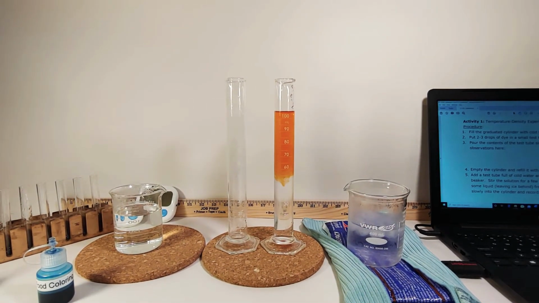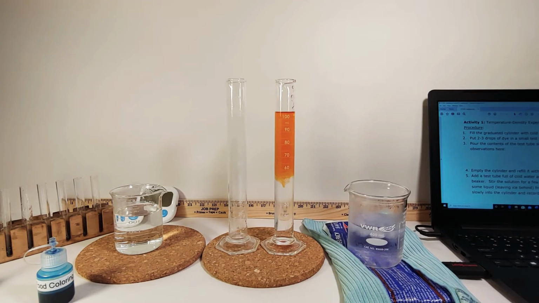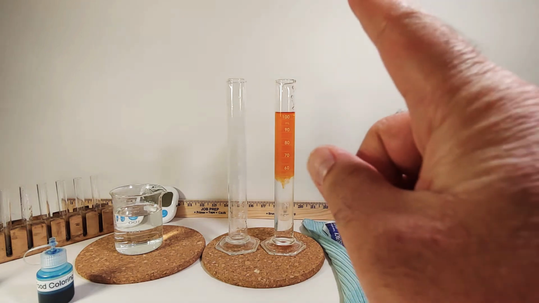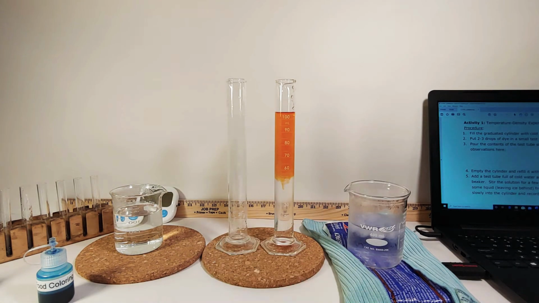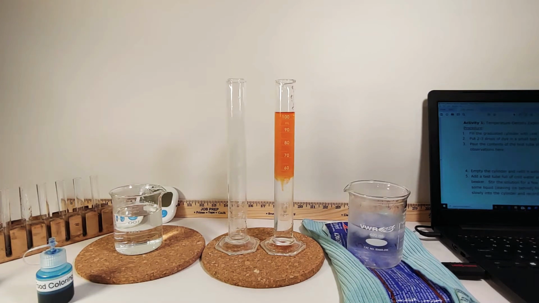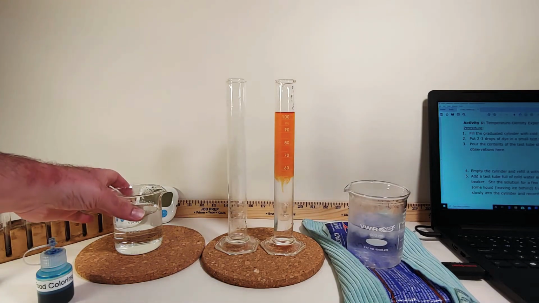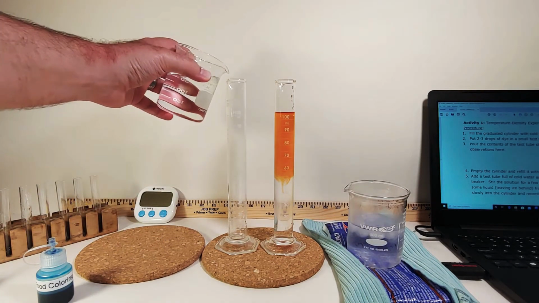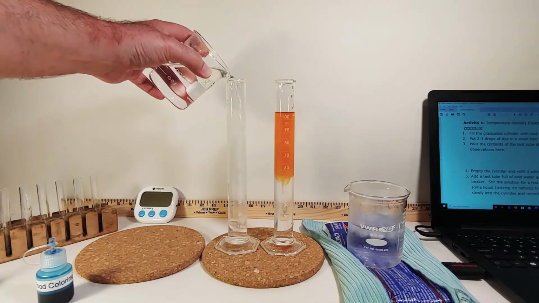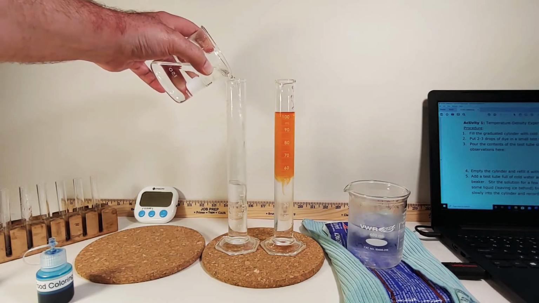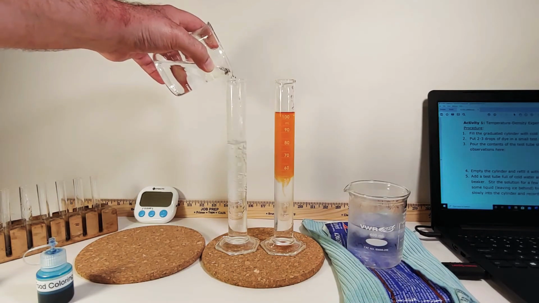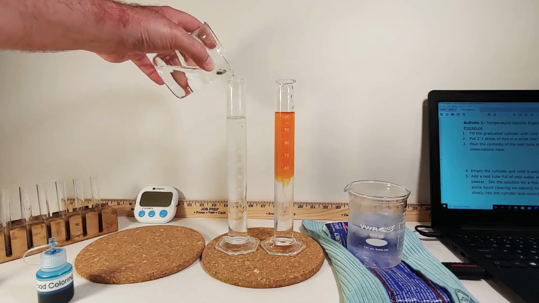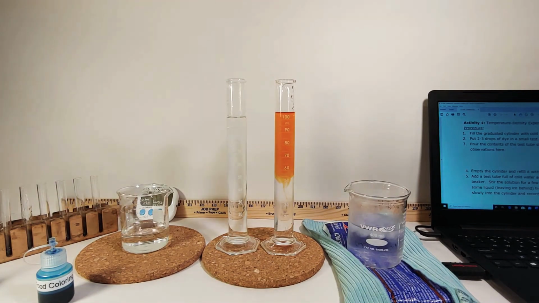For the next step, part 4, we're going to empty that cylinder and fill it with hot water. Well, I have 2 cylinders here, so we're going to finish this off in this cylinder. So we're going to do the reverse. We're going to add hot water to the cylinder and drop some cold water in there. So let's add some hot water to this cylinder to 100 milliliters. Right about there.